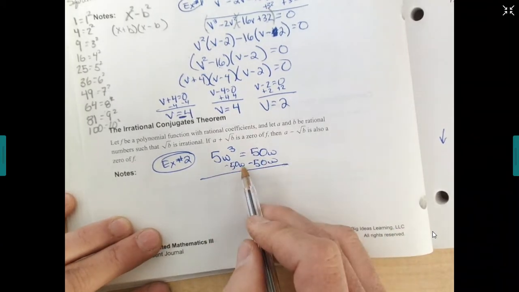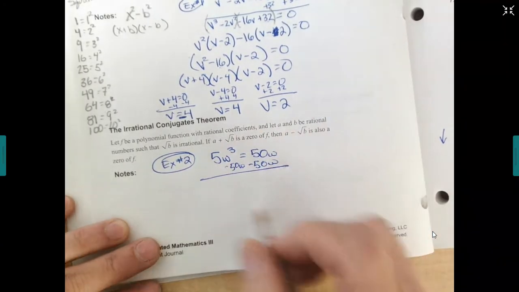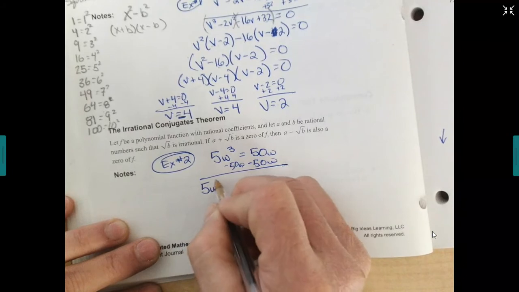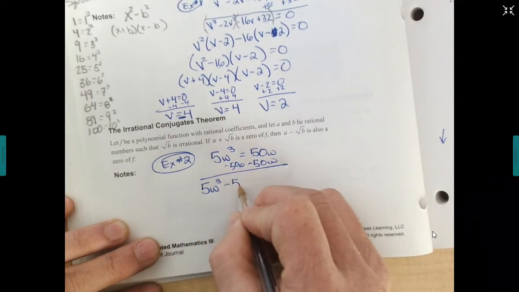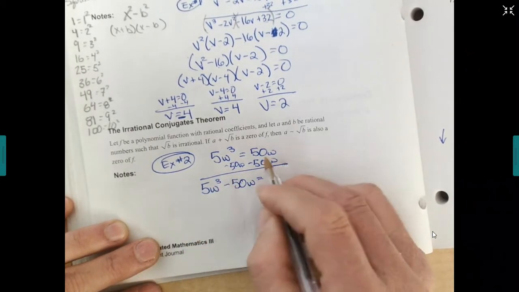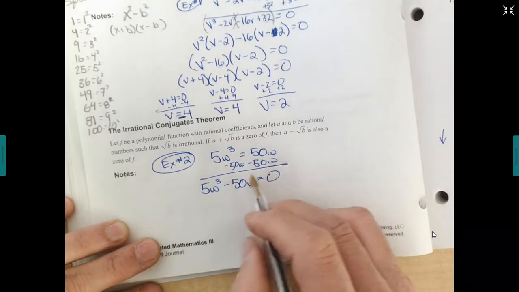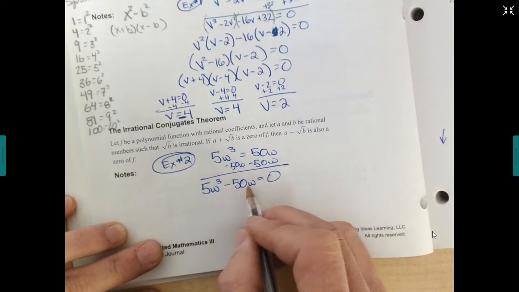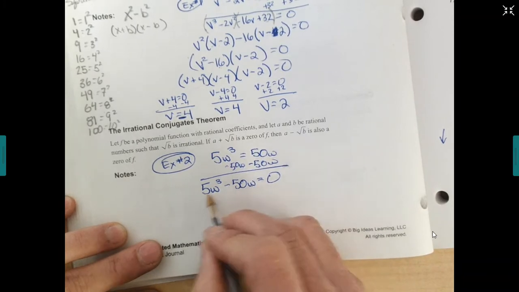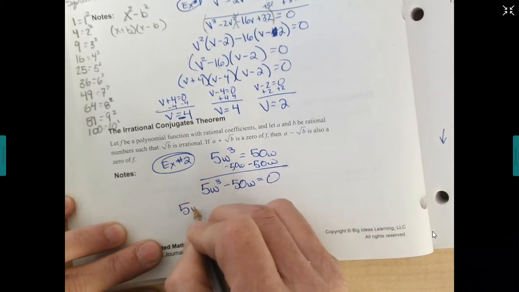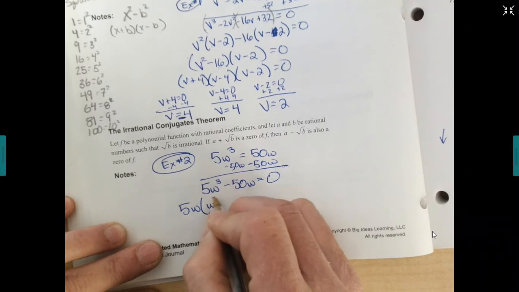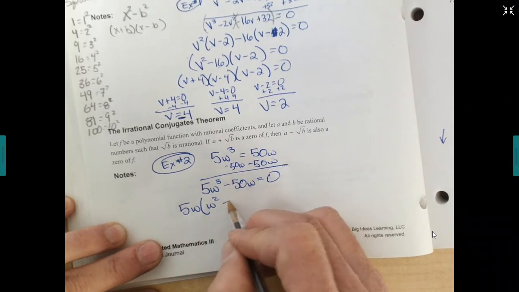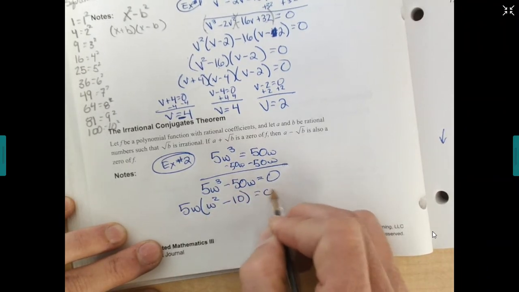Now keep in mind, a w and a w cubed are not like terms. So I have 5w cubed minus 50w equals 0. Let's factor. They both have a w, they both have 5, so I'm going to factor out 5w. I'm left with w squared minus 10 equals 0.